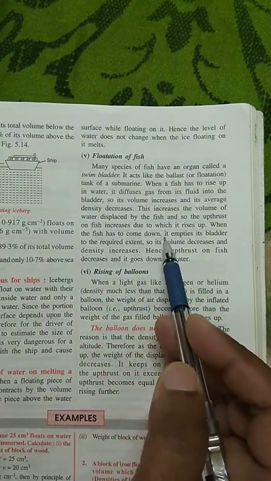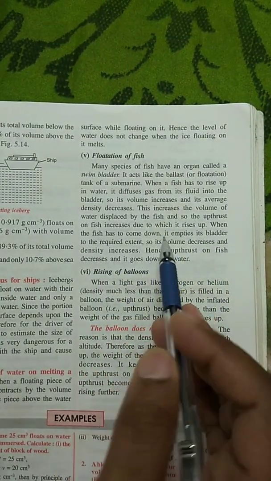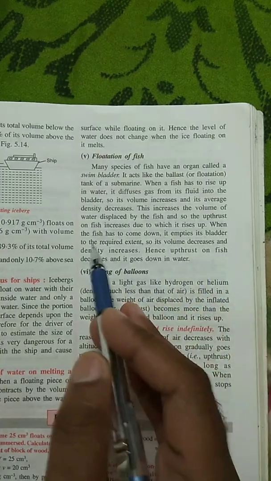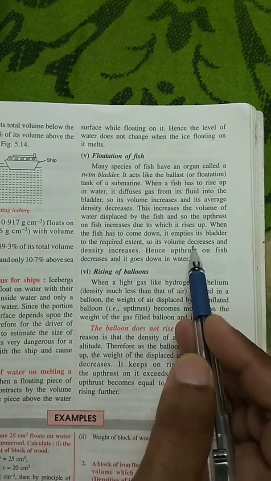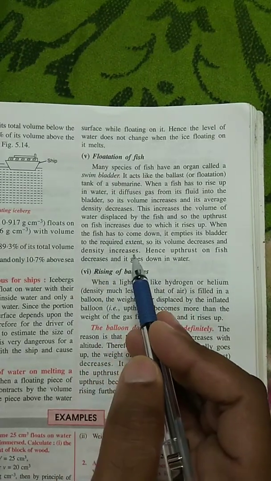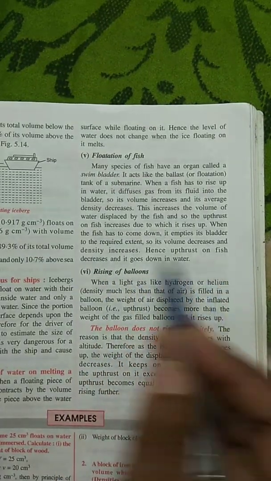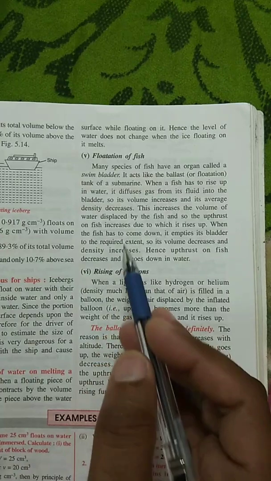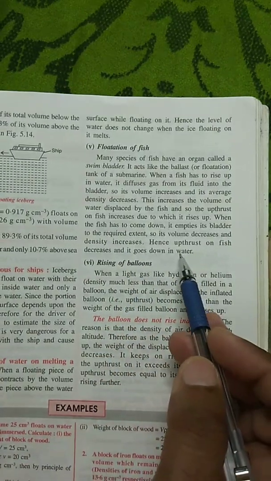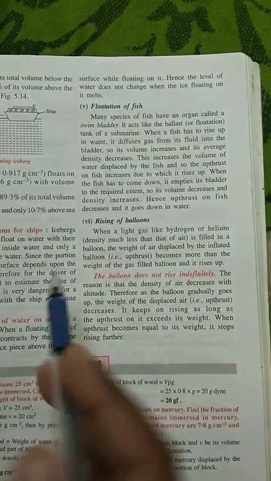When the fish has to come down or dive deeper, it empties its bladder to the required extent, so its volume decreases and density increases. Hence the upthrust on the fish will also decrease, and the fish will go down according to its requirement.